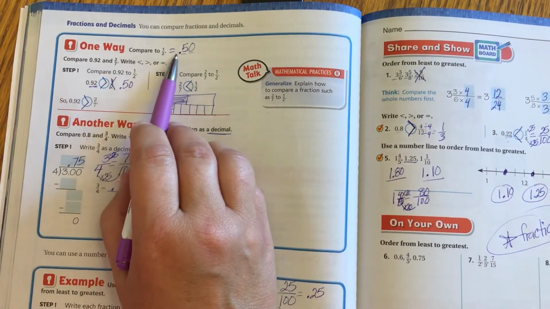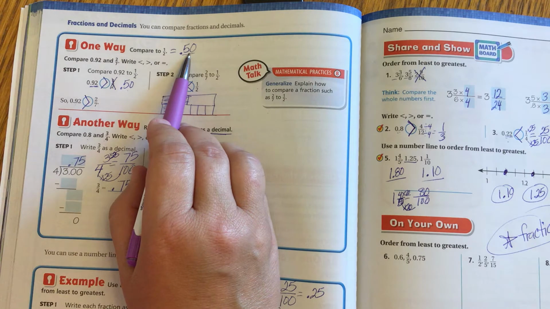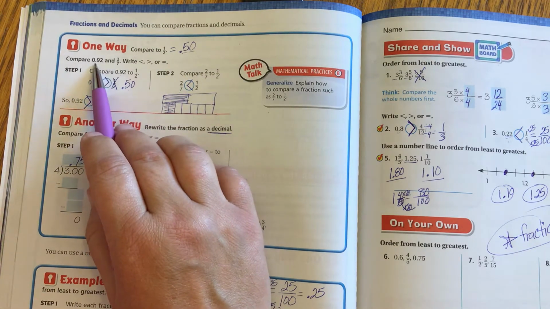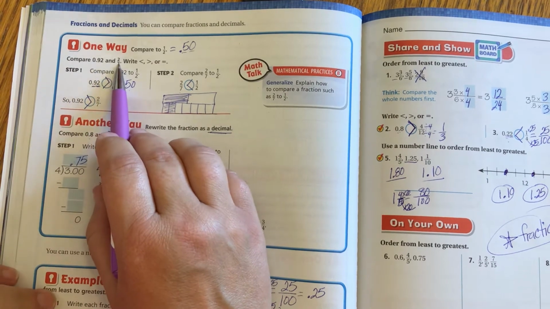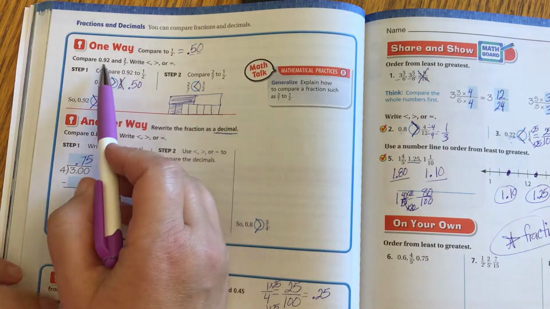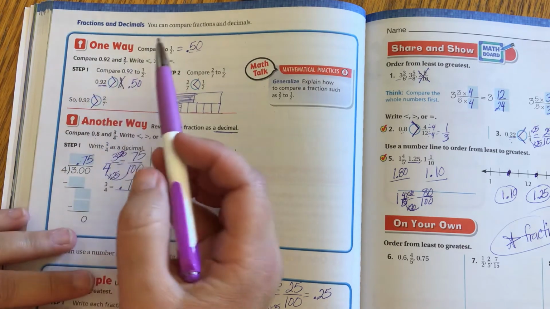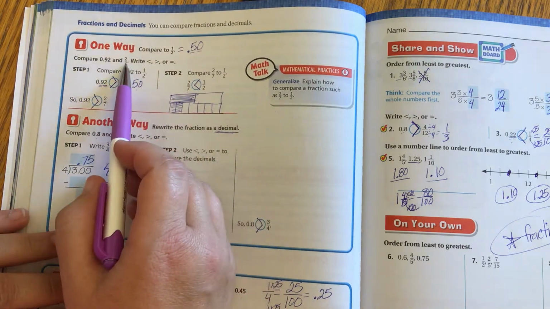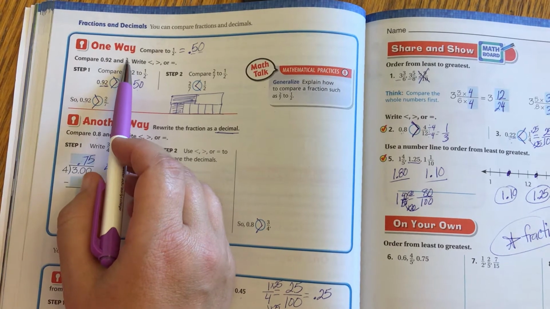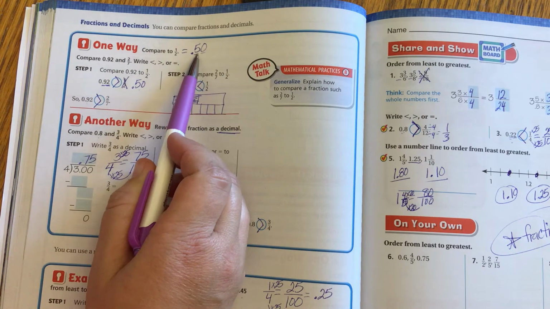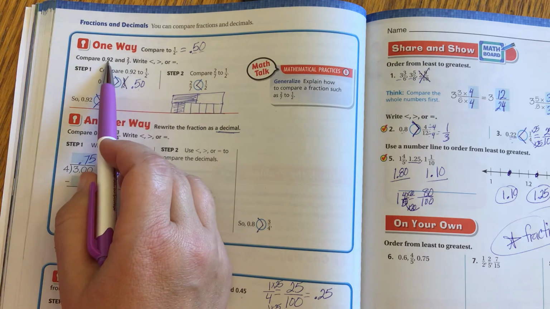Compare 1/2. 1/2 is the same as 0.5 or 0.50. Right now it's asking to compare 0.92 and 2/7. Well, we've got a decimal and a fraction. So I'm looking at this and I'm saying, well, 2/7, I know that that's less than a half. And 0.9, that's like almost a whole.